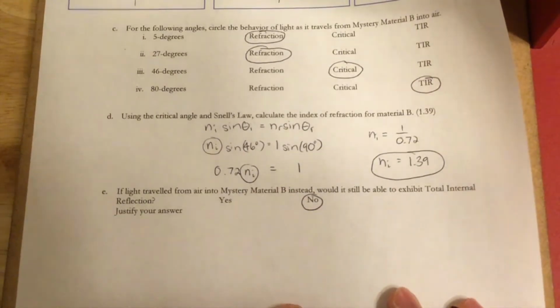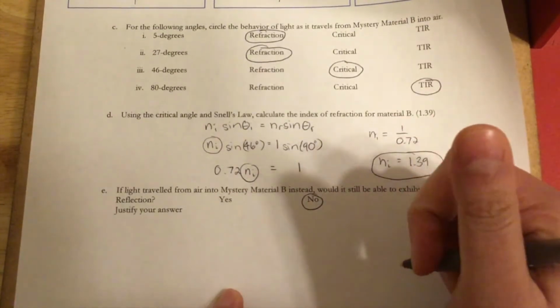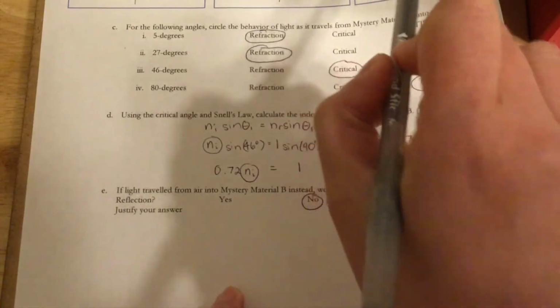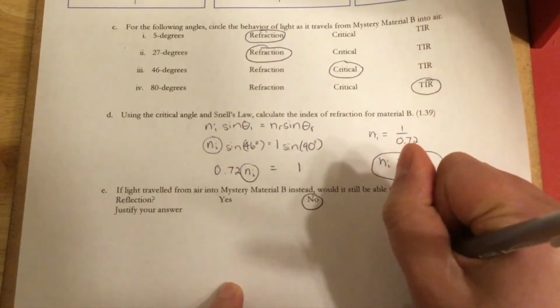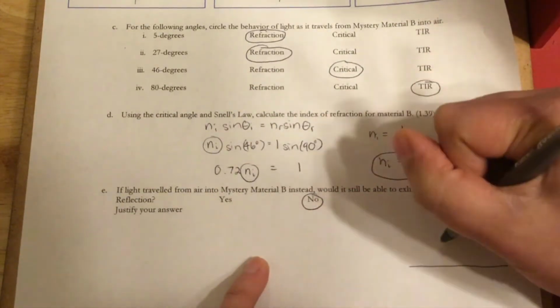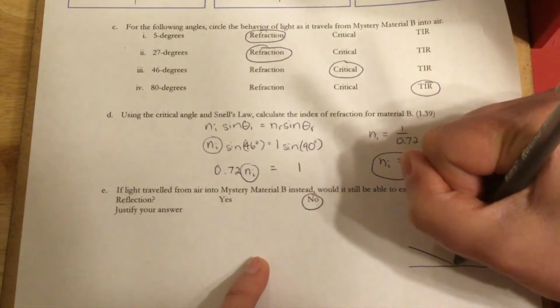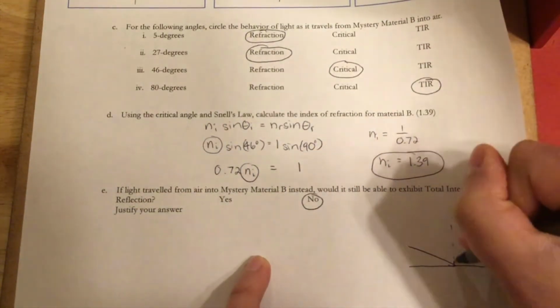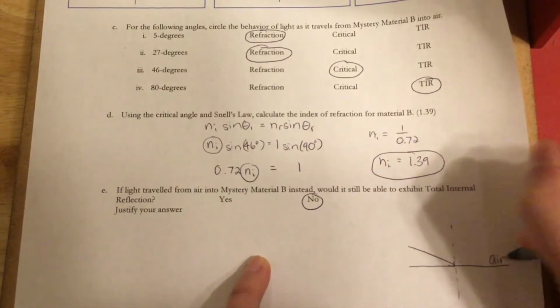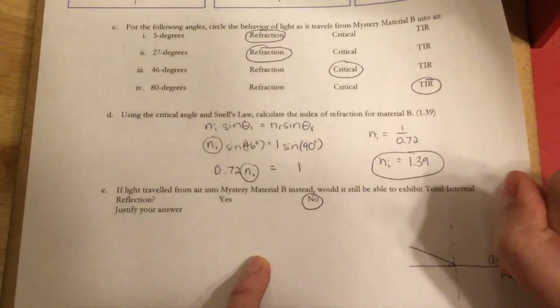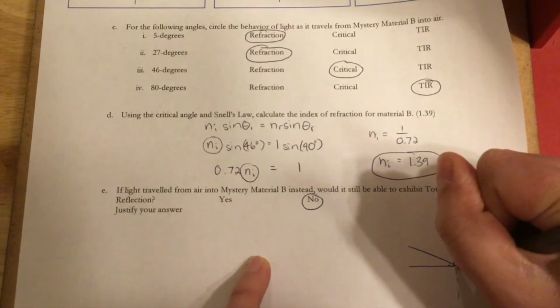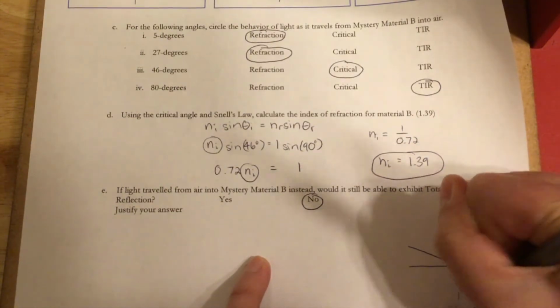And the reason is, let's say I make it at a really large angle. 80 degrees was certainly above critical before. If I go 80 degrees, so really, really steep, light going from air into mystery material B always bends towards the normal instead of away from the normal.